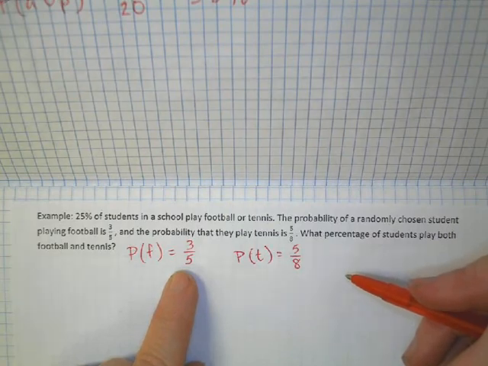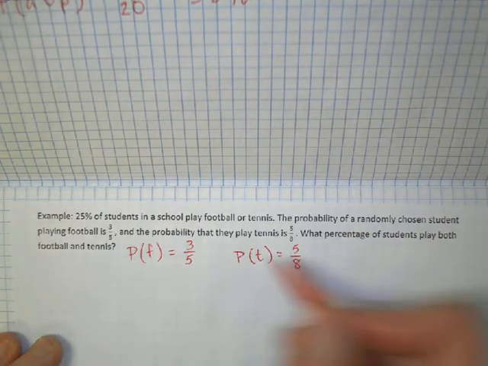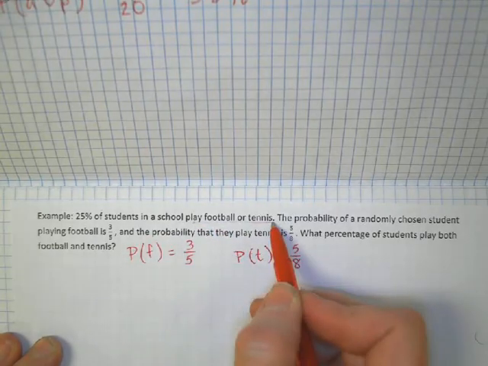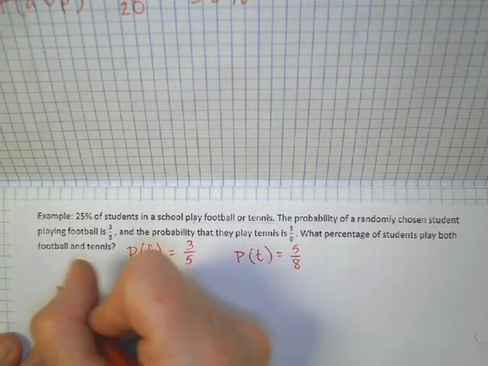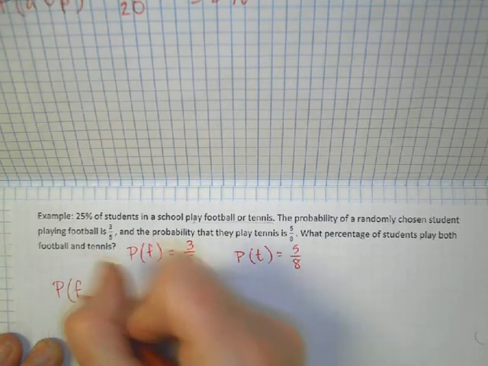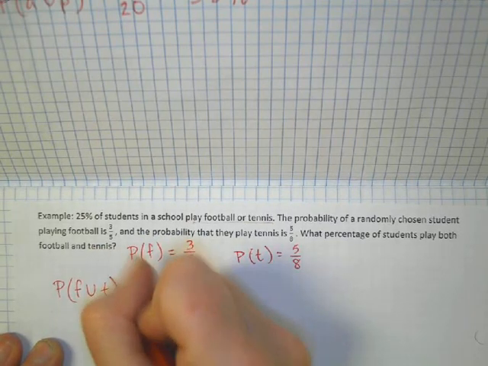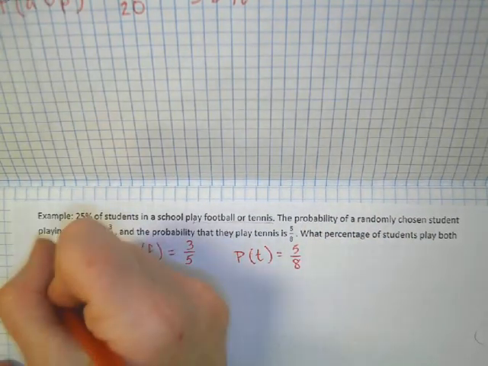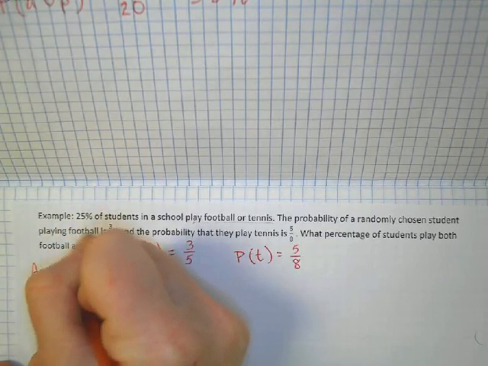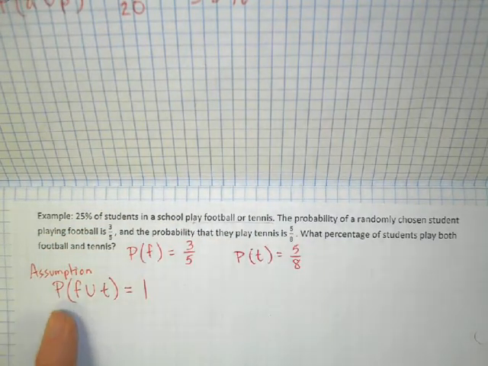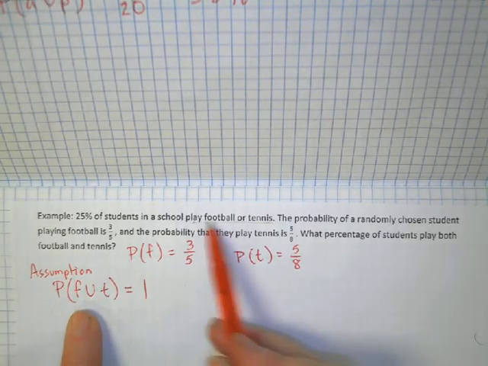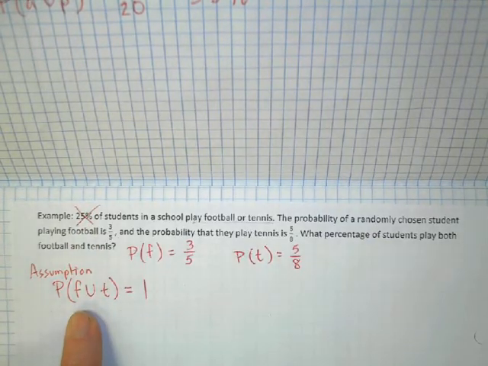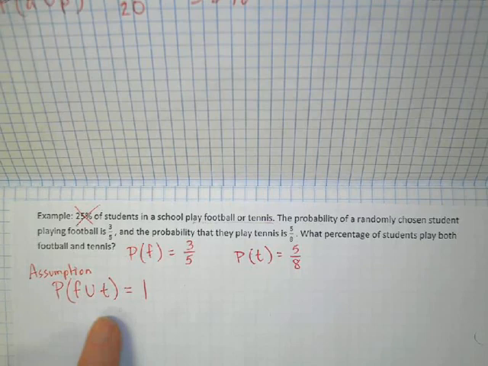So what I think is we're going to be talking about all the students who play football or tennis, so that's all the students. So the probability of football or tennis is going to be 1. It's going to be everybody. I think that's an assumption that we have to make for this problem, because otherwise it really doesn't make any sense to me. So the assumption here is we're only talking about students that we already know play football or tennis. So basically we're getting rid of this thing about 25% of the students in the school. We're just going to say we've already selected a student who likes football or tennis. What's the probability that they like both?